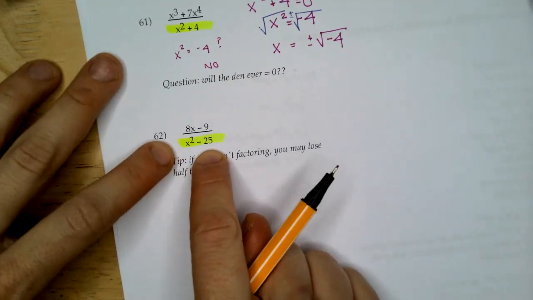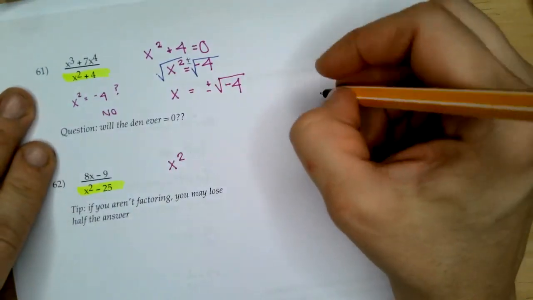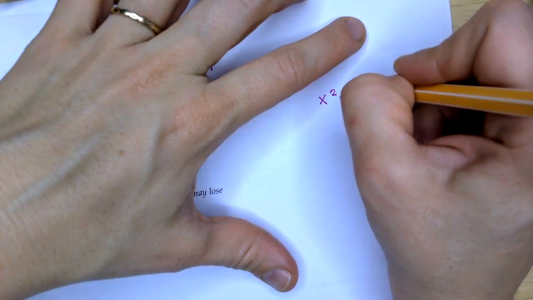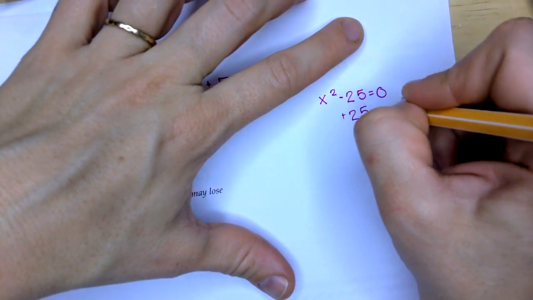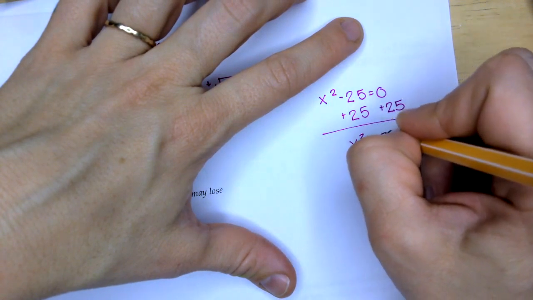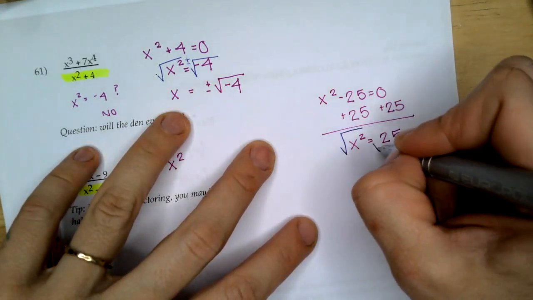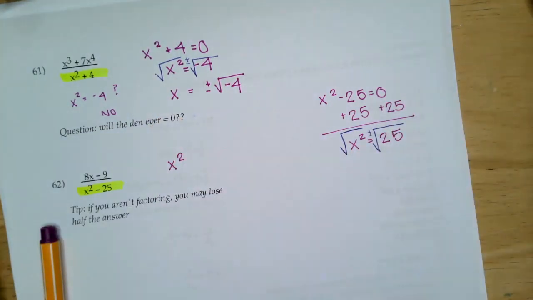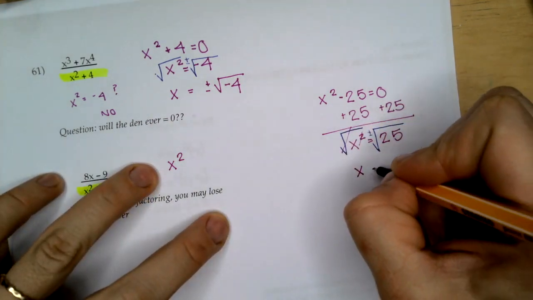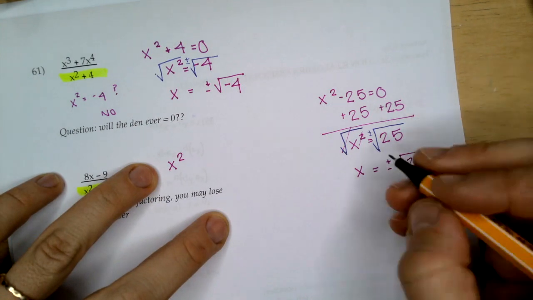All right, x squared minus 25. So we're going to take that same x squared minus 25 is 0. Add 25 to both sides. X squared is 25, but now we can really do it. Do it for real. So we're going to take the square root of both sides, put a plus or a minus because, so that cancels that, plus or minus the square root of 25. The square root of 25 is 5, right?